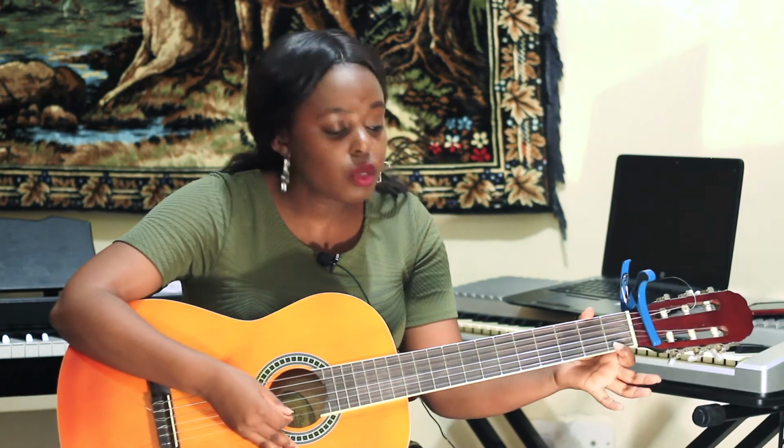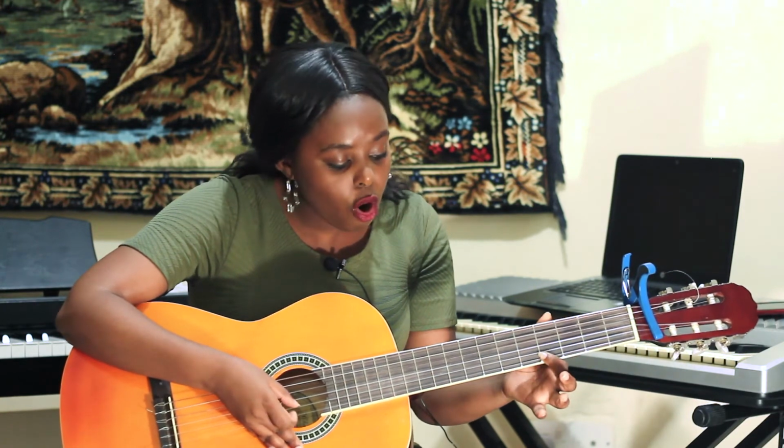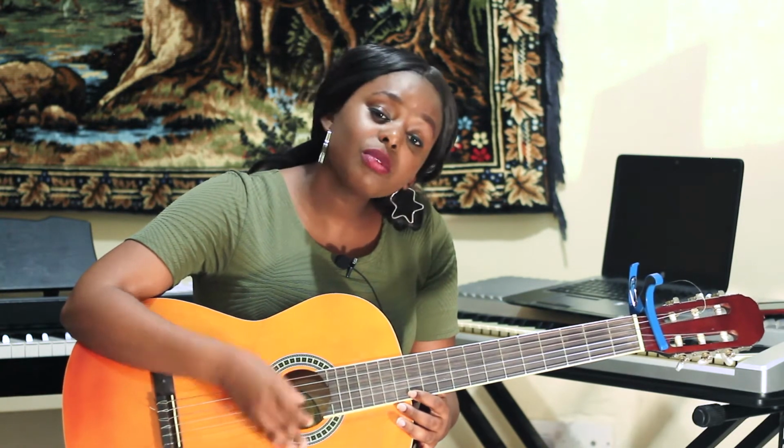Like if this is E when it's open, all I have to do is count 12 frets up, because each fret represents a semitone, to get to the next E. Let's do that. So open E, then 1, 2, 3, 4, 5, 6, 7, 8, 9, 10, 11, 12. And that's my next E. And it sounds very similar.